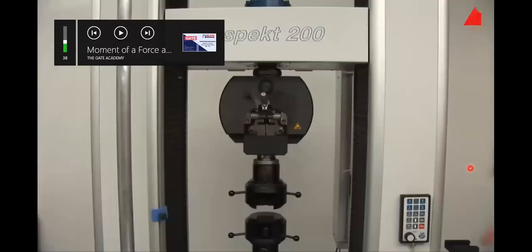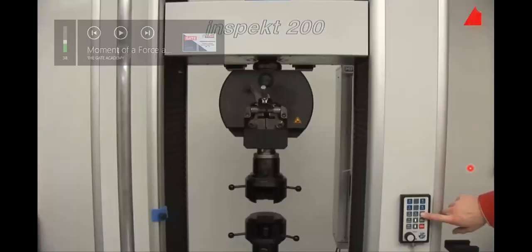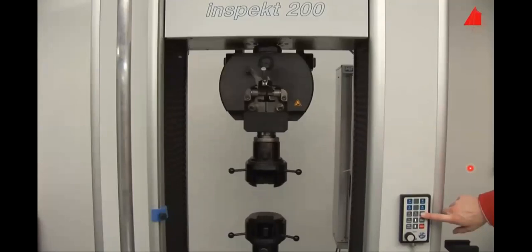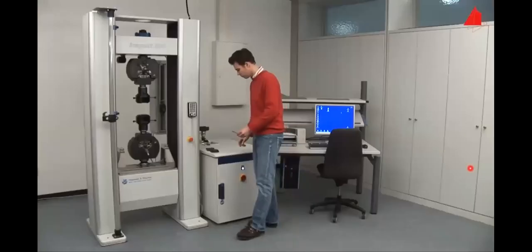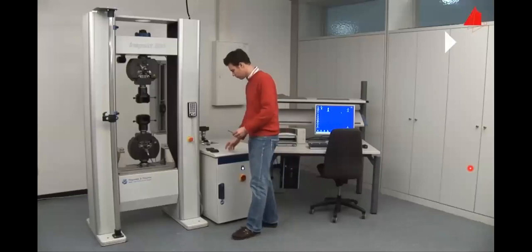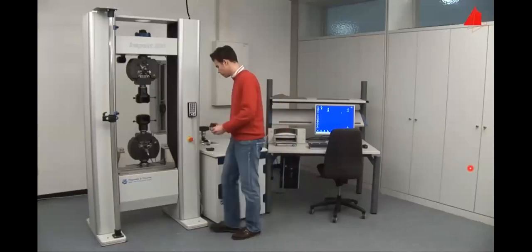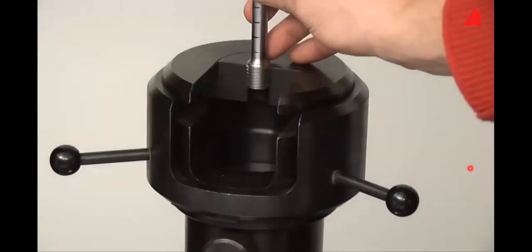Using a hand control, the tester moves the upper crosshead into its correct starting position. Okay, so now the machine is set. Okay, to fit the specimen, place the threaded ends of the test piece in the lower and upper grips of the testing machine. Fit the specimen into the machine.